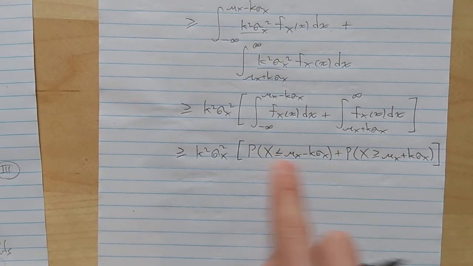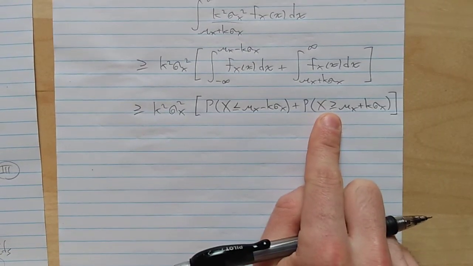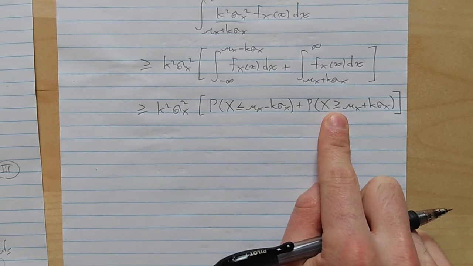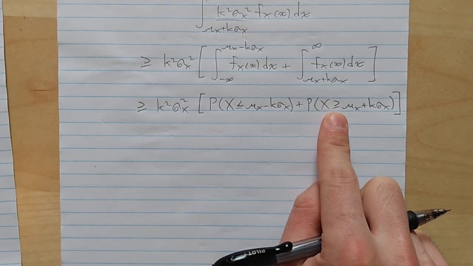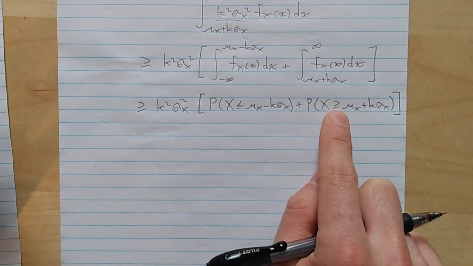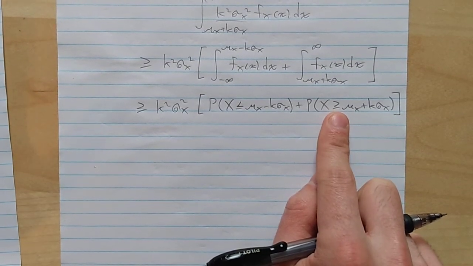I might have messed up the equals. These should be less than or equal to, greater than or equal to. It doesn't matter because we're assuming x is a continuous random variable, and so the probability is the same whether I put a less than or equal to or a greater than or equal to.